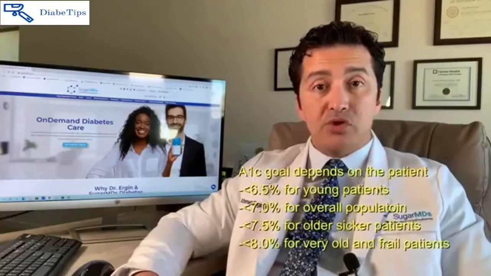Now, of course, the lower the sugar, the better. So we want to keep young diabetics who just got diagnosed, in the first 5-8 years of diabetes, or even 10 years, as low as possible, less than 6.5, down to 6%.